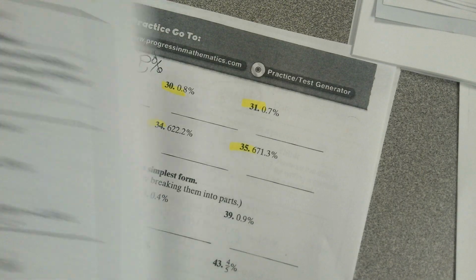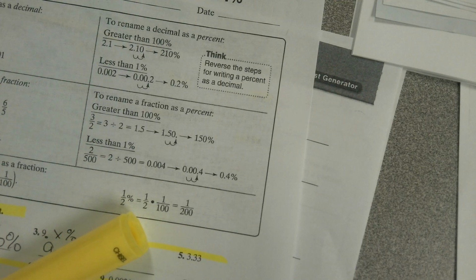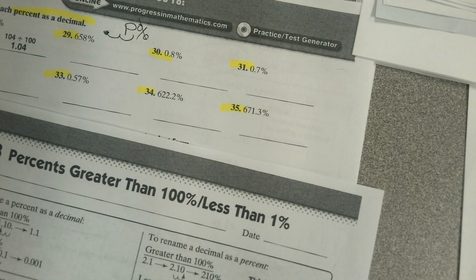Okie dokie. Can we just knock out that decimal test or whatever? Oh, knock out that decimal test? Yeah, those are easy. You could do those right now. And we'll probably finish the test tomorrow, I think.